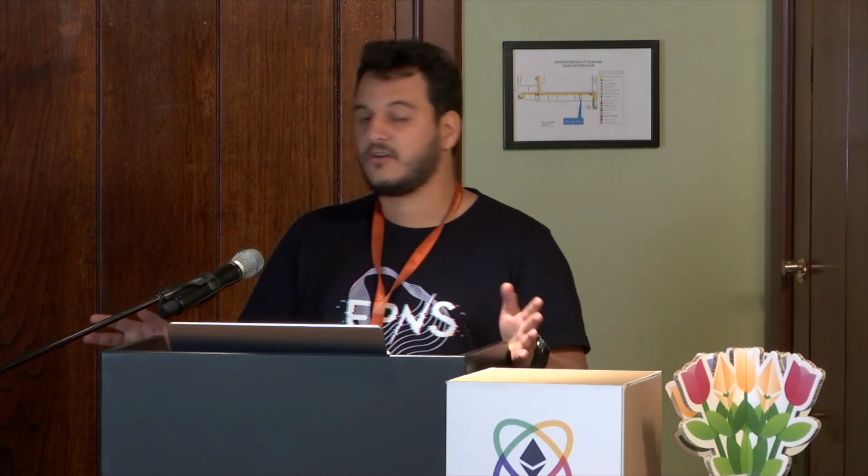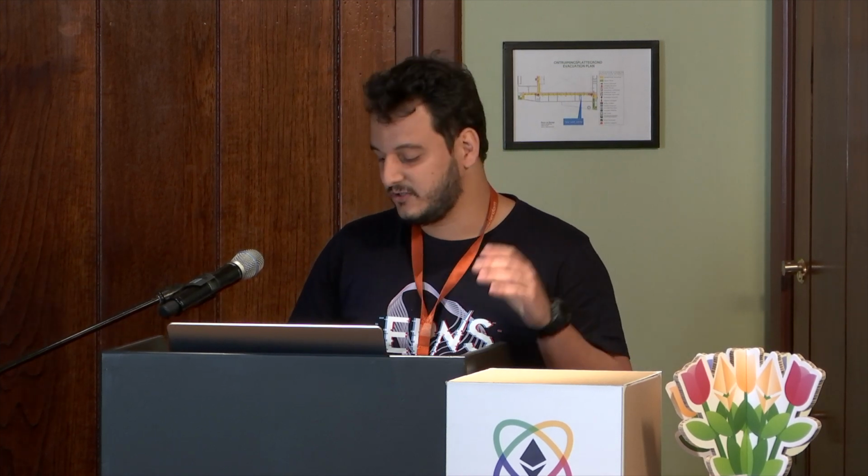And today the goal of this talk is more of a workshop, right? The idea is to talk about how you can integrate EPNS into your own protocol, right? How you can send off-chain notifications, how you can monitor on-chain events and notifications, how you can integrate EPNS into your front end to retrieve notifications and to display notifications to your users right from your tab, right?